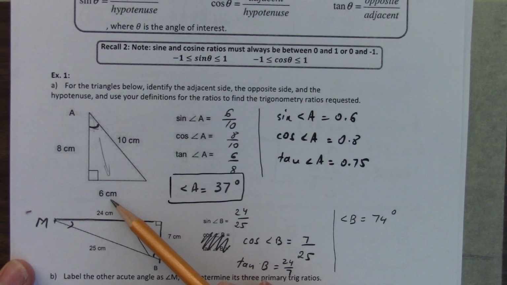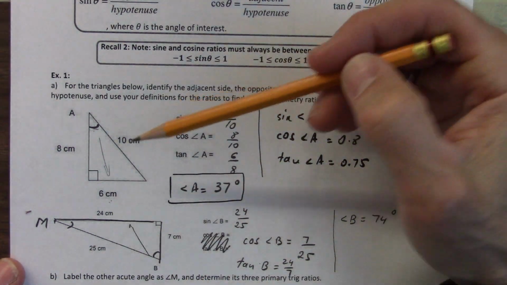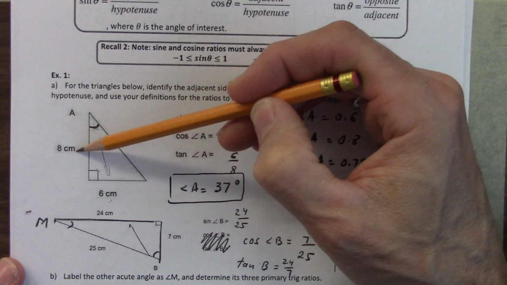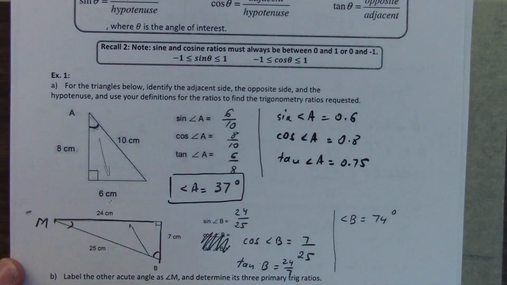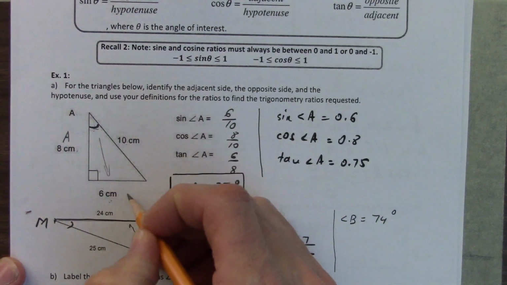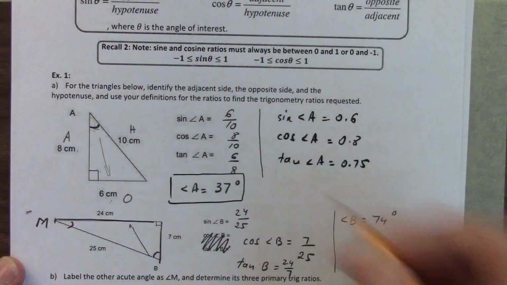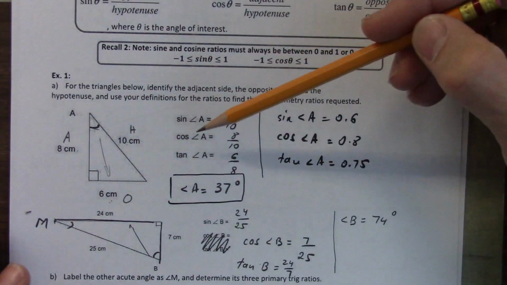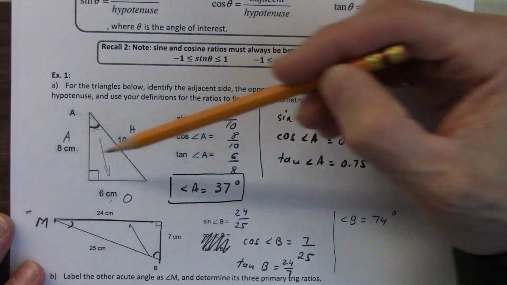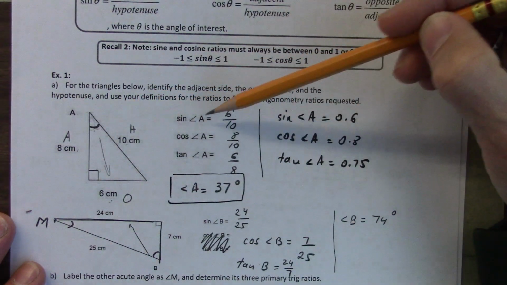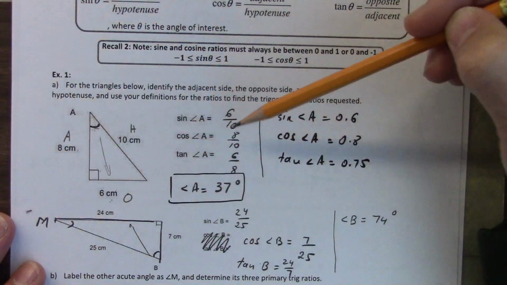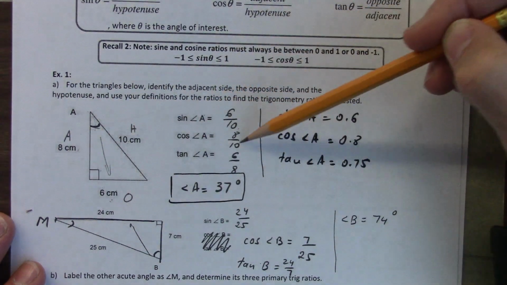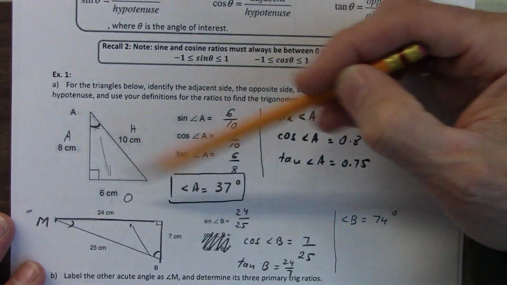So it's 6. Once you have the opposite side, you can then identify the hypotenuse, which is opposite the right angle, and then finally the last side is going to be the adjacent side. So adjacent side, opposite side, and hypotenuse. All right? Once we have those, we can then figure out our ratios. So sine angle A, everything is about angle A, so it's going to be opposite, 6 over 10. Cos A would be adjacent, 8 over hypotenuse, 10, and tan A would be 6 over 8.